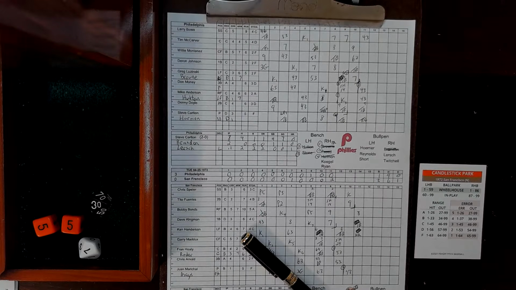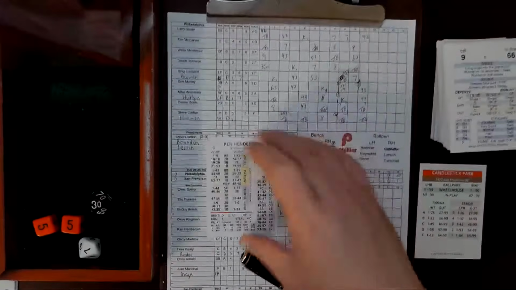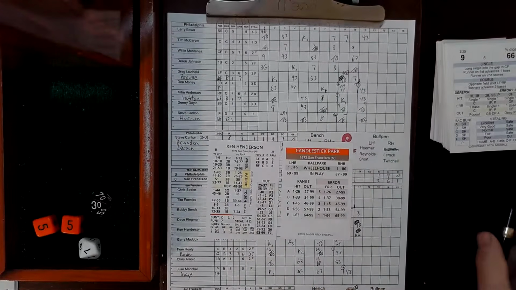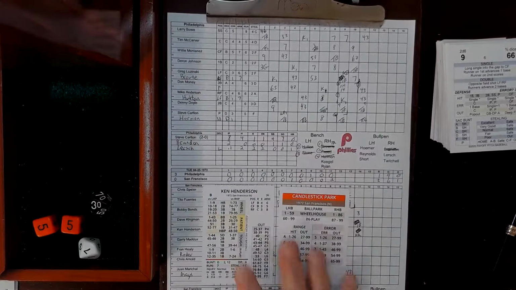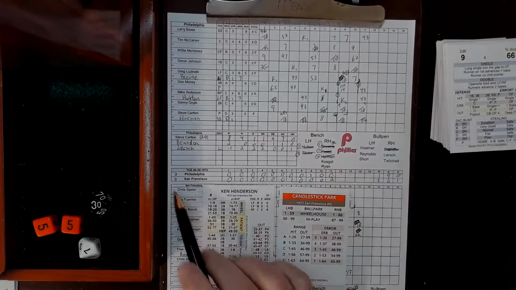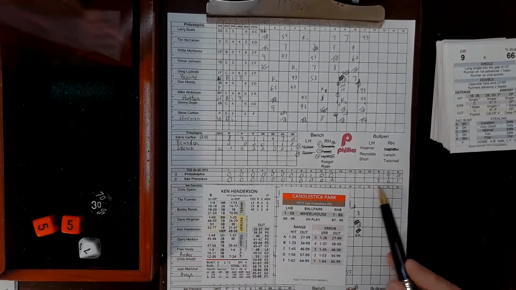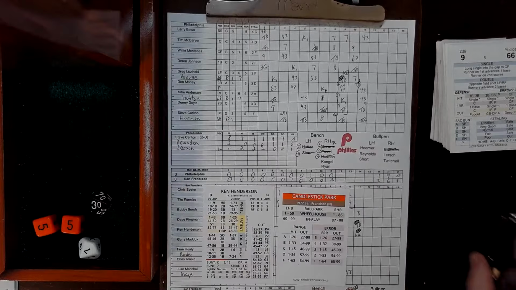So there you go. Player of the game, Ken Henderson. He's the man. His home run at Candlestick Park took care of it. And the San Francisco Giants flipped the tables. Philly won the game real world 3-0, but the Giants flip it and win it in 11 innings, 3-1.